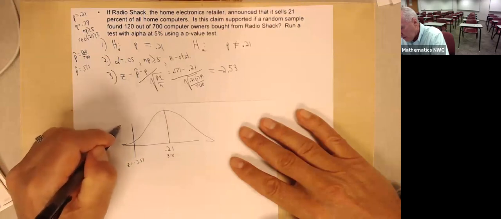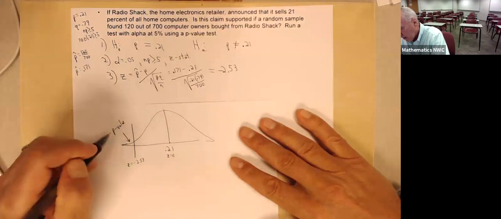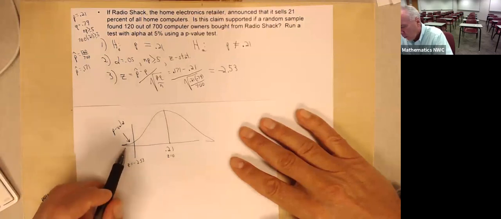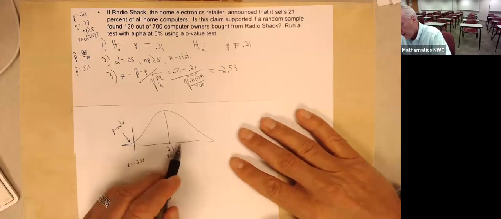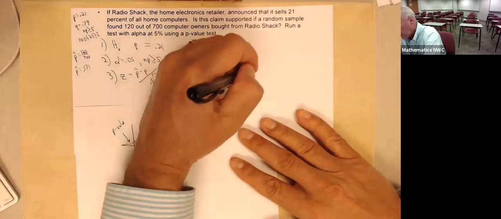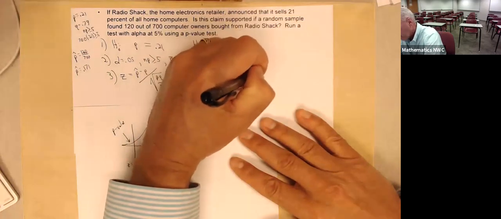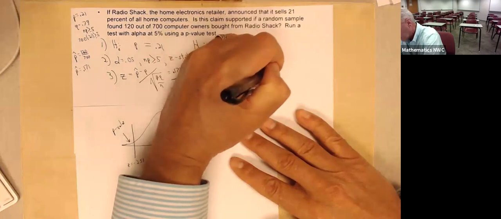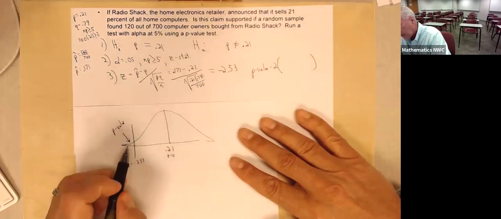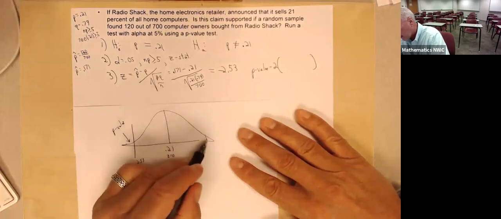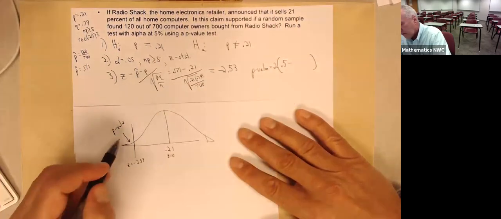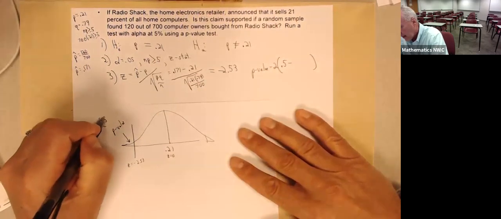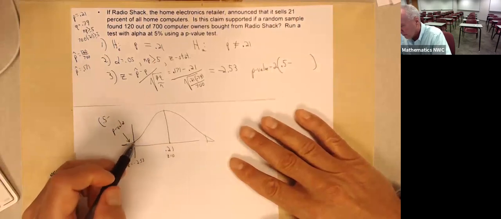The p-value is that amount right there. What is that tail for a negative 2.53? I have to go to my chart. First of all, it's two-tailed, so my p-value, remember, because it's two-tailed, it's 2 times this tail. I got to consider that it could have gone either direction that far. The tail is going to be 0.5 minus something, right? 0.5 minus whatever this is.